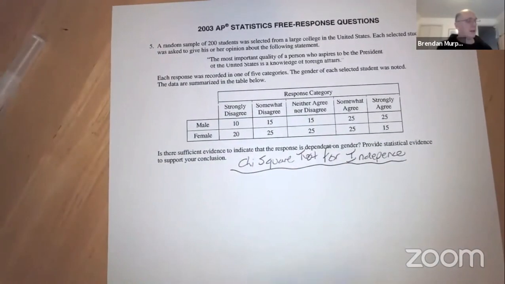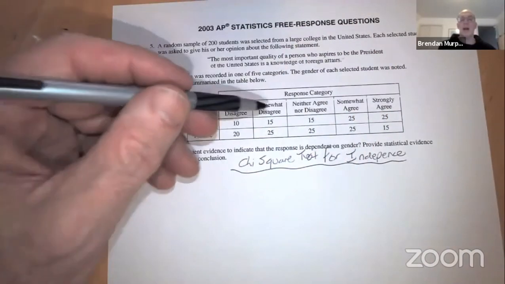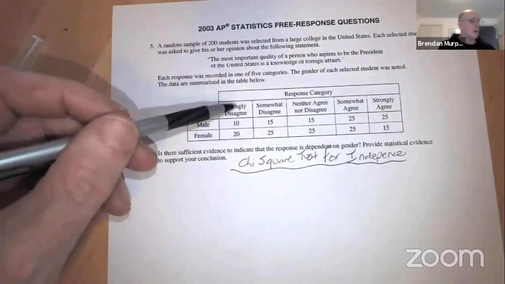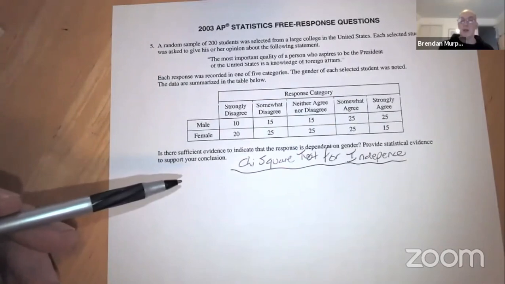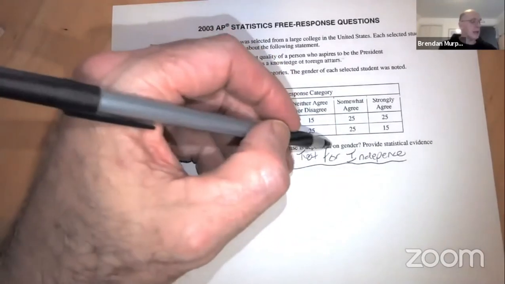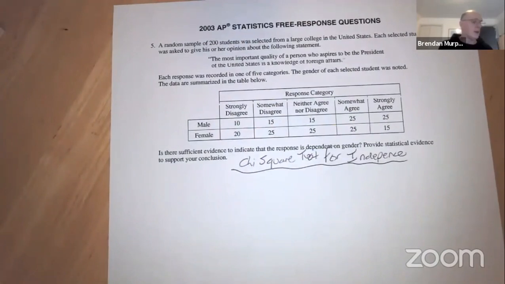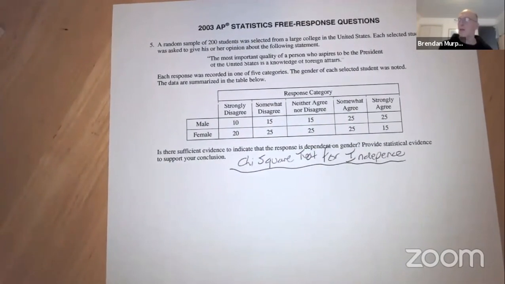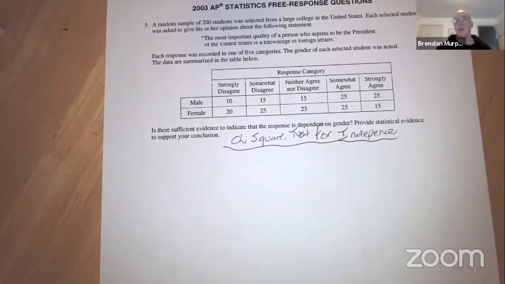So it feels like I'm comparing the response, what your opinion was, or whether you agree with that quote or not, versus your gender, male versus female. Now, there are some clues here, like "dependent on gender." There are times when in the stem of the problem there are clues leading us to where we want to go. So the first thing I like to talk to my students about is writing down the name of the test. So this is a chi-square test for independence.